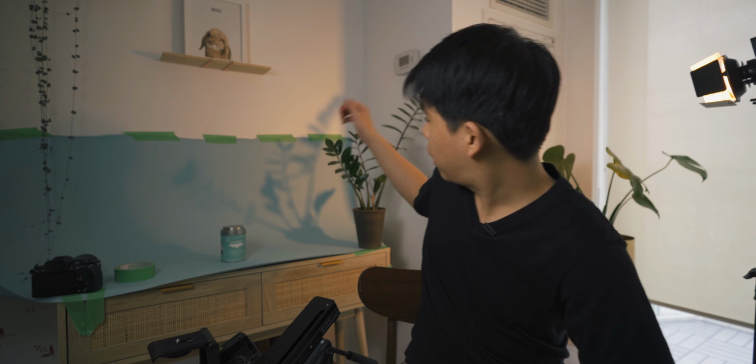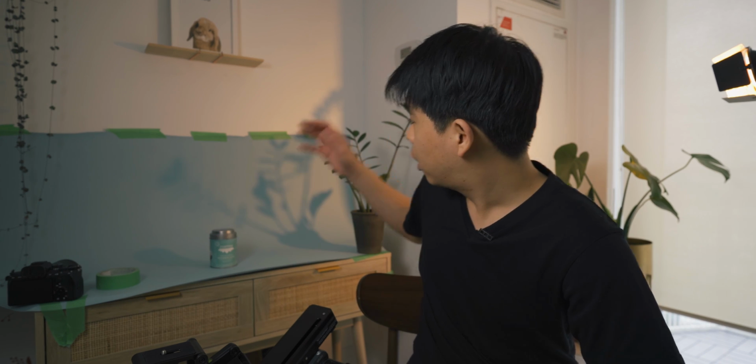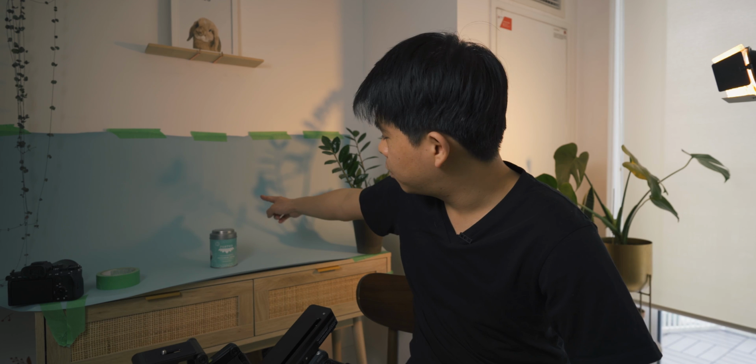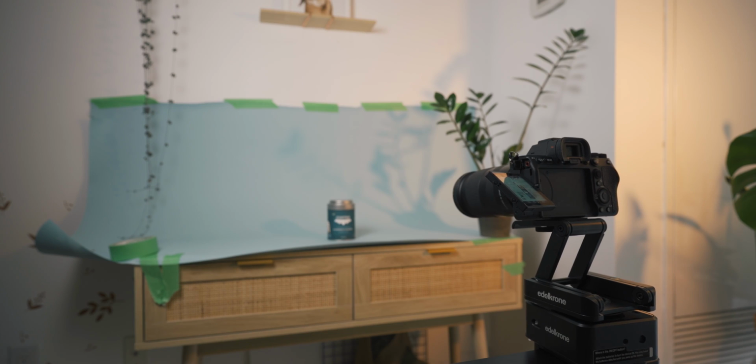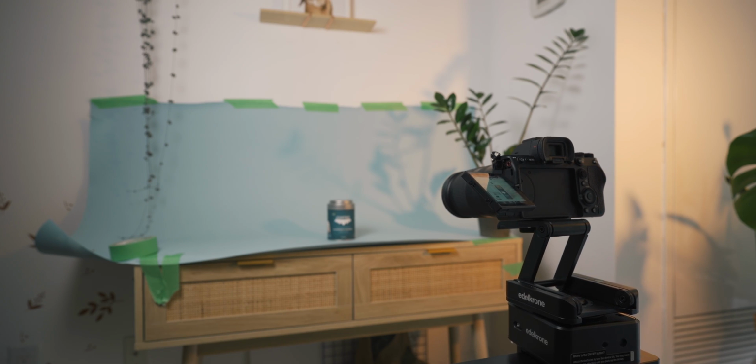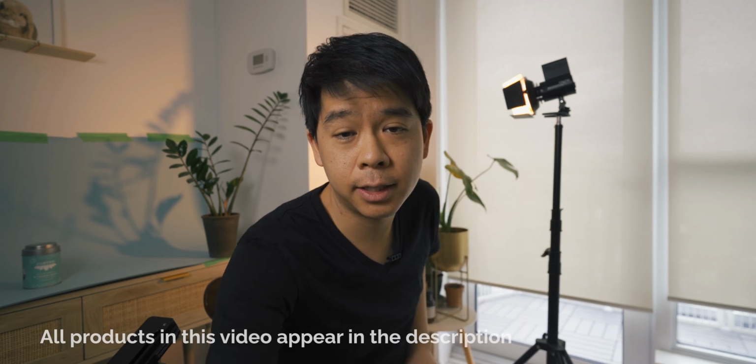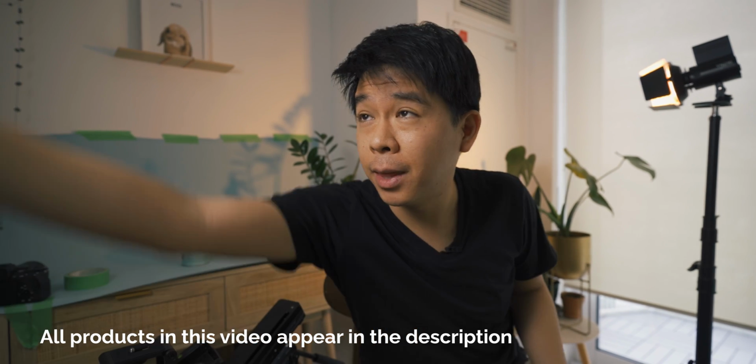So right now what we have set up is this seamless backdrop paper that I taped to this side of the wall of my house. I have this plant here with a spotlight with a warm color hitting it from this way to create some really cool shadows on this side, to give the entire scene some sort of a dual tonality look. Over here I have the Yongnuo 216, a very budget-friendly spotlight doing that job on a light stand. And my main key light, the light that's lighting me right now, is just an LED panel with a soft box.